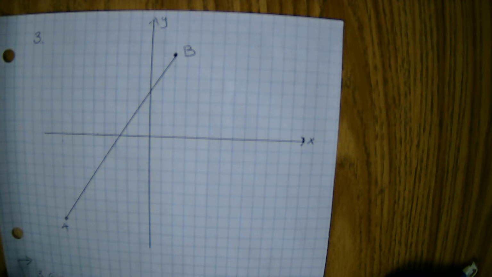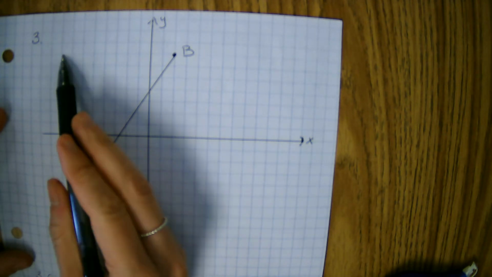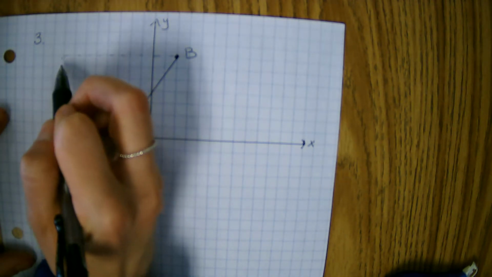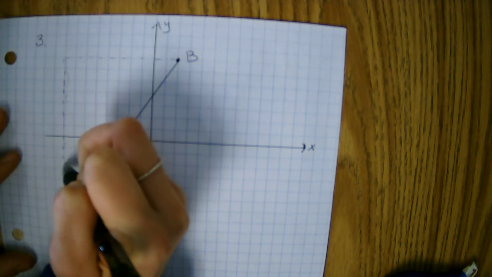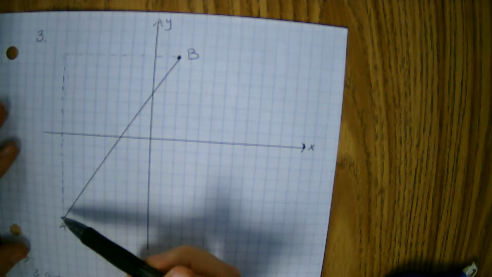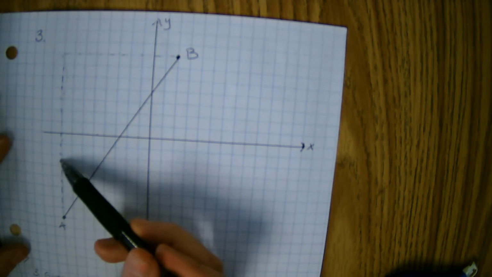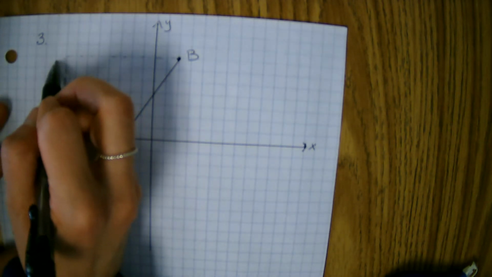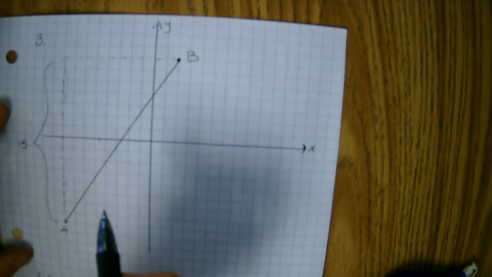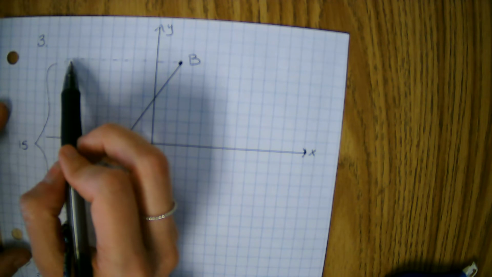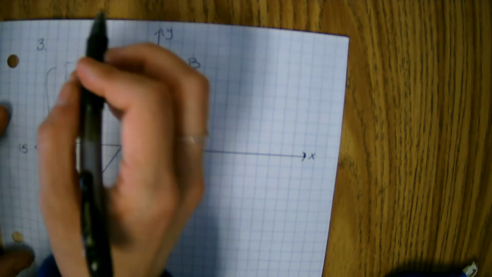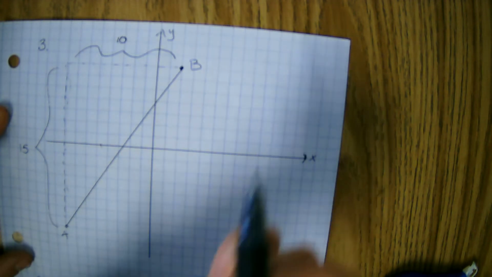Segment AB. And I want to find the slope. So we can do it using change in y over change in x. You can count up and over for your rise over run if you would like. So since we're doing it graphically, why don't I just count? So I'm going to count how many boxes. 1, 2, 3, 4, 5, 6, 7, 8, 9, 10, 11, 12, 13, 14, 15. So from here to here is 15 boxes. I went up, so positive 15. 1, 2, 3, 4, 5, 6, 7, 8, 9, 10 boxes for my run.